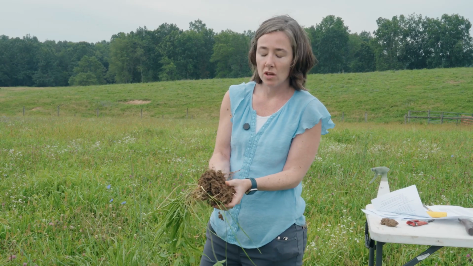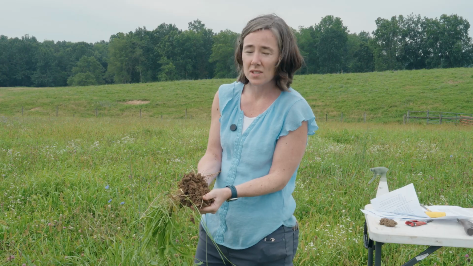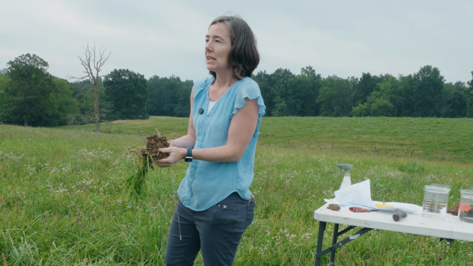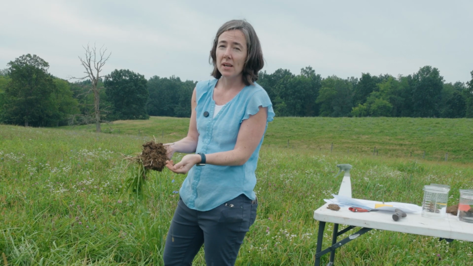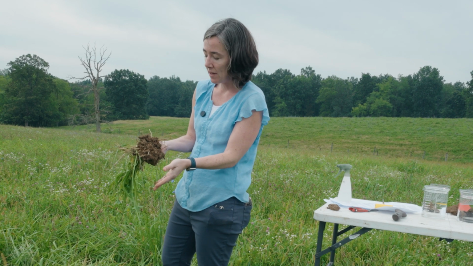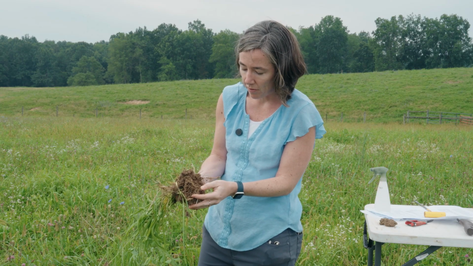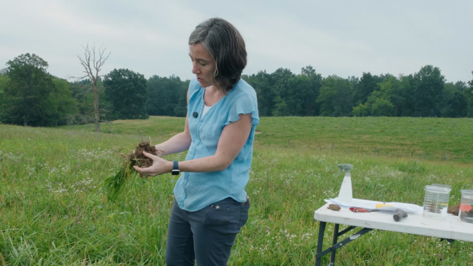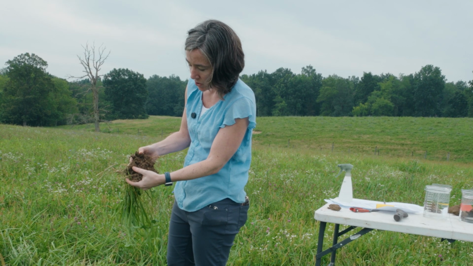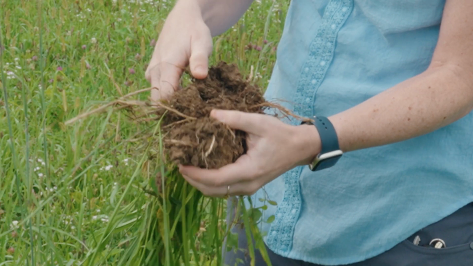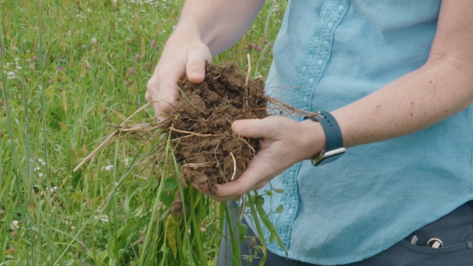Invertebrates in the soil, some of them are microscopic, and others you can view with the naked eye, and some you're probably very familiar with. So here in this soil, it might not be visible, but we actually have some ants with their larvae here in the topsoil.